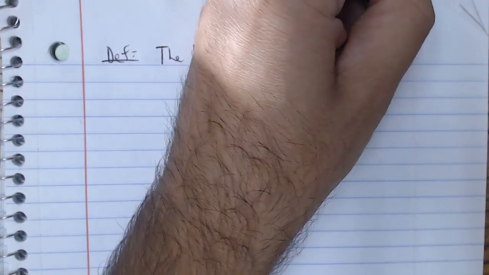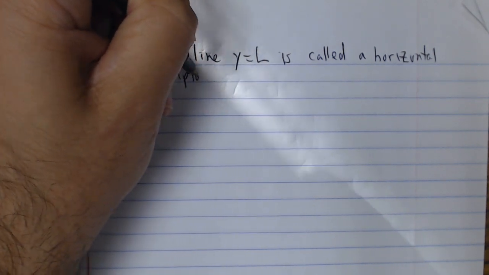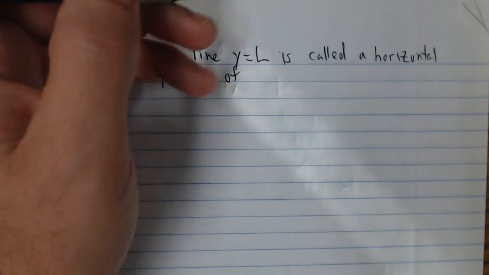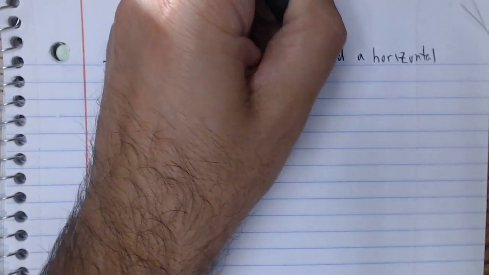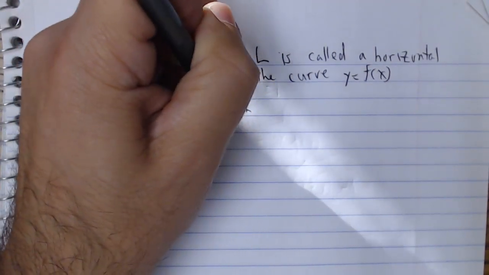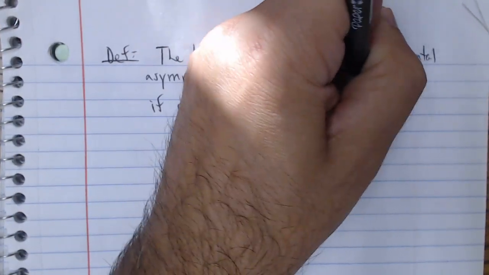The line y equals L is called a horizontal asymptote of the curve y equals f of x if either the limit as x approaches infinity of f of x equals L, or the limit as x approaches negative infinity of f of x equals L.